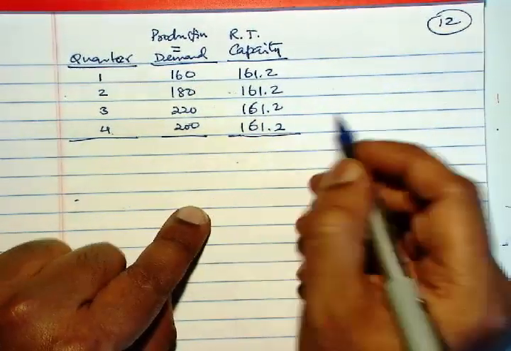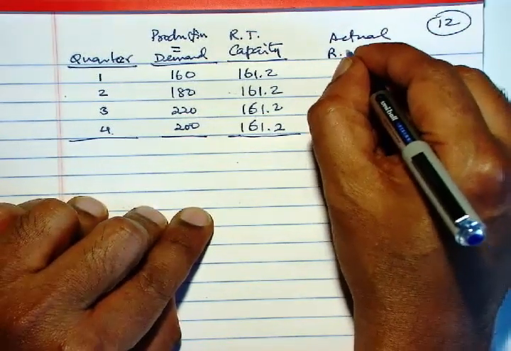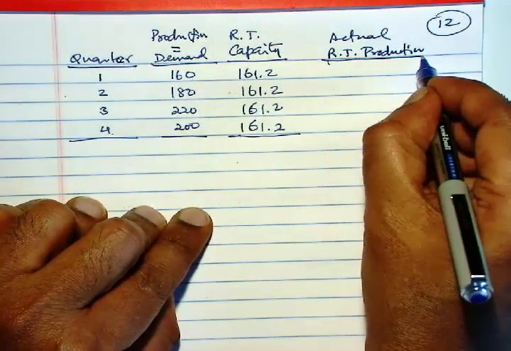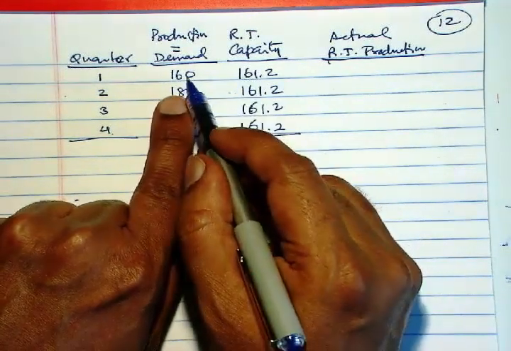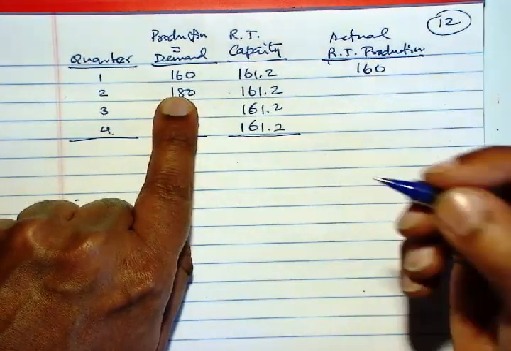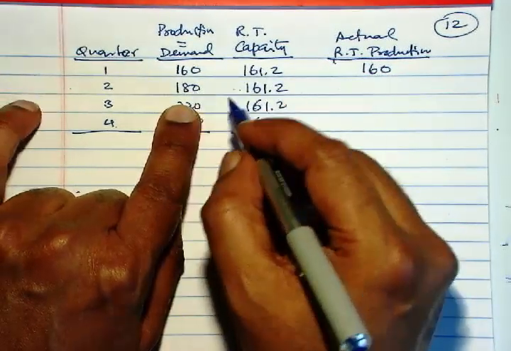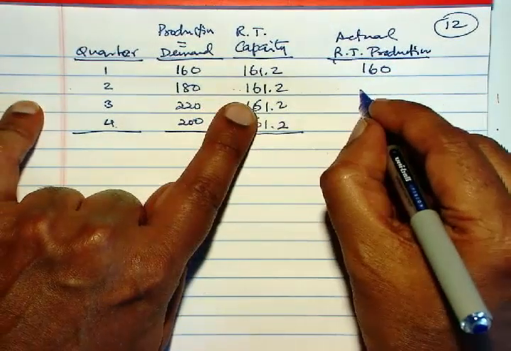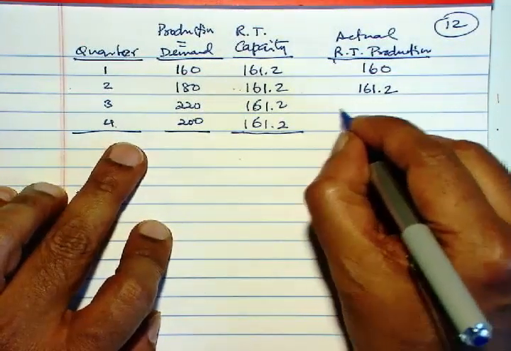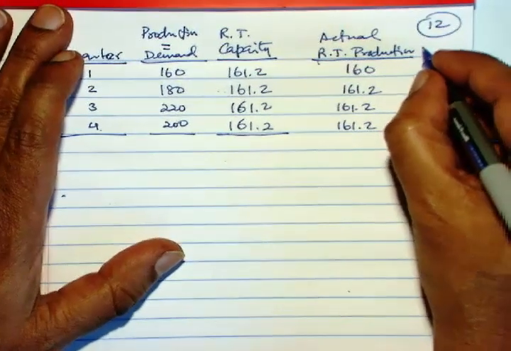Right? So then actual regular time production is the smaller of the two. Okay. If what we need is smaller than capacity, then we produce exactly what is needed. But if production needed is more than the capacity, then you can only produce capacity. Okay. So here again is capacity. So you end up with a shortage.